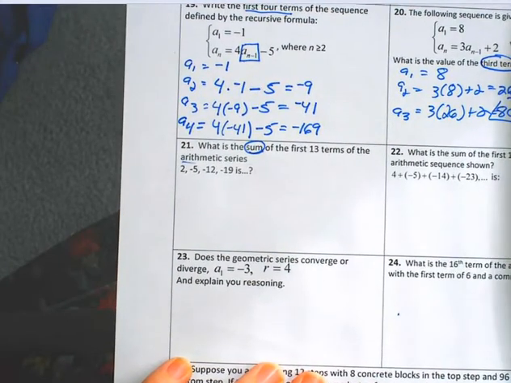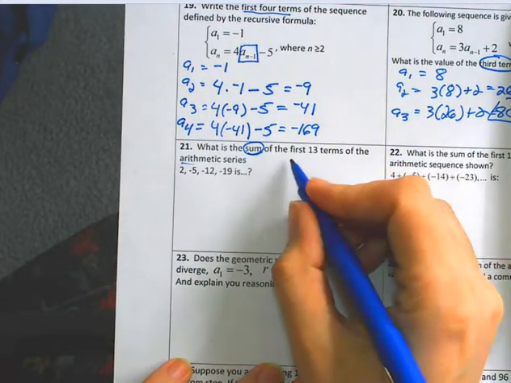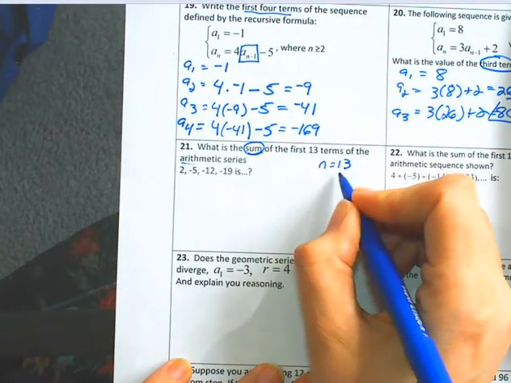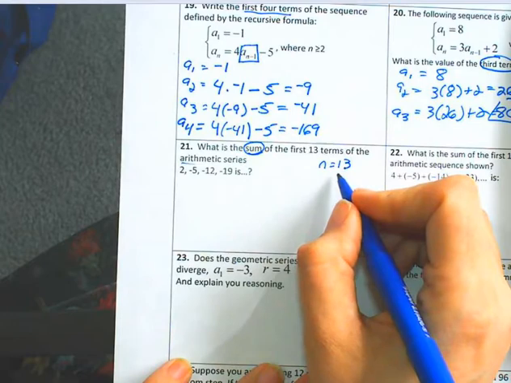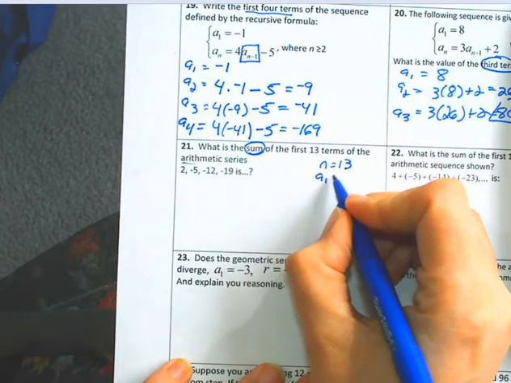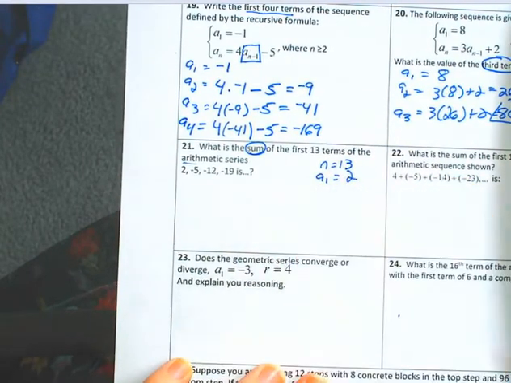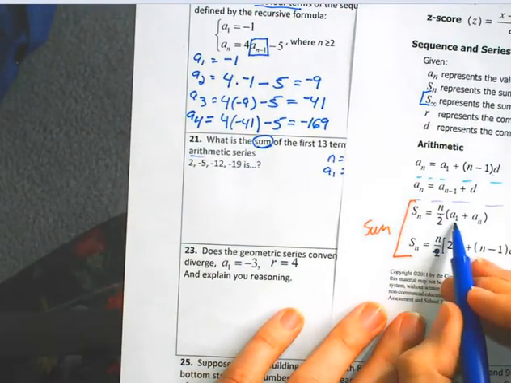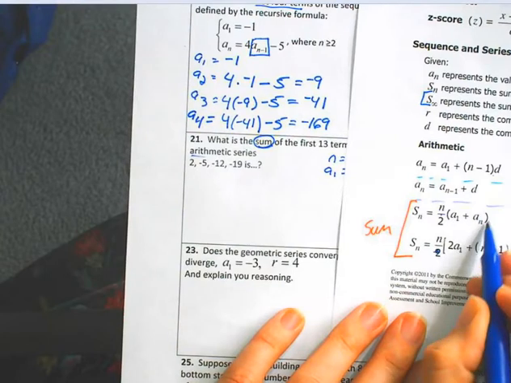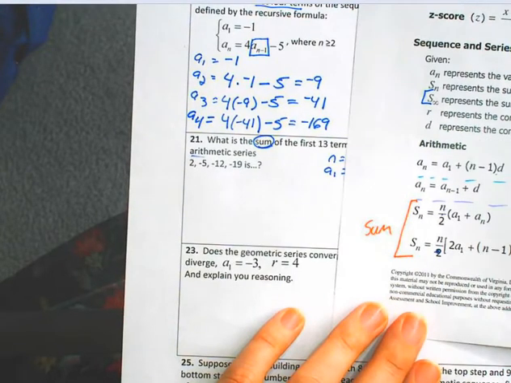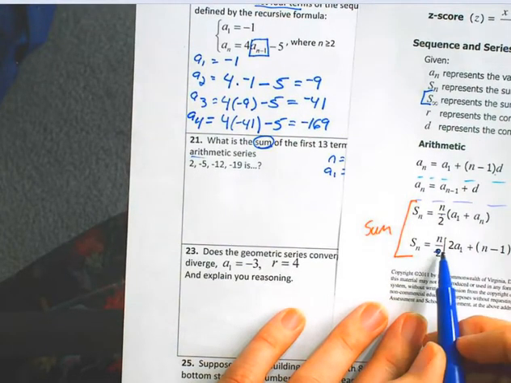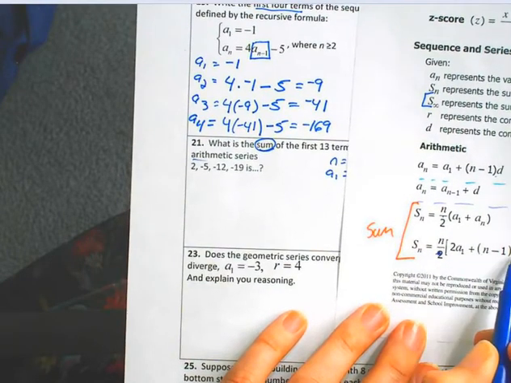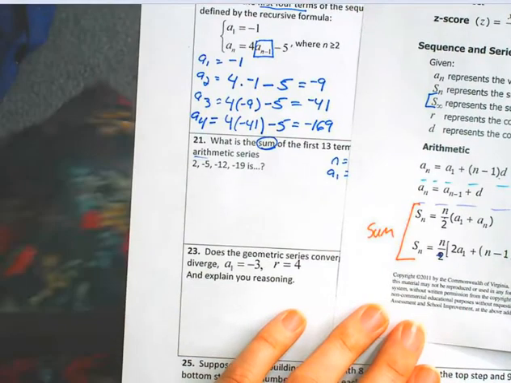We know that n equals 13, and we know that a sub 1 equals 2. For this particular formula, we need n, a sub 1, and a sub n. Well, a sub n in this case means the last term. I don't have the last term. So let's look at the next one. I have n, a sub 1, and the common difference. So really you could use either of these.